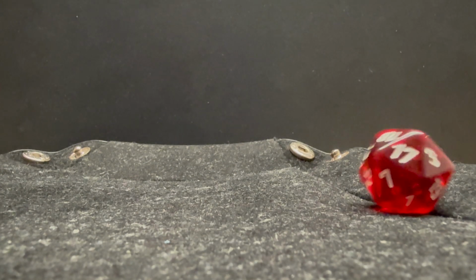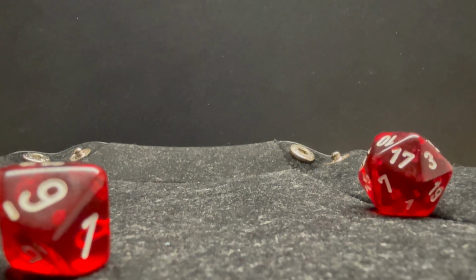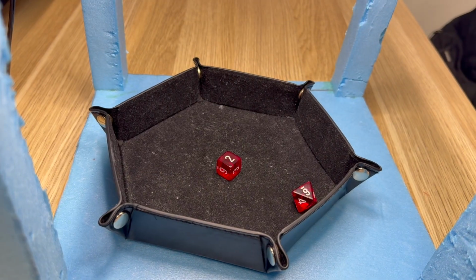By combining object detection, a practical web application, and a physical dice rolling structure, we have created a system capable of accurately detecting and calculating dice values in real time.